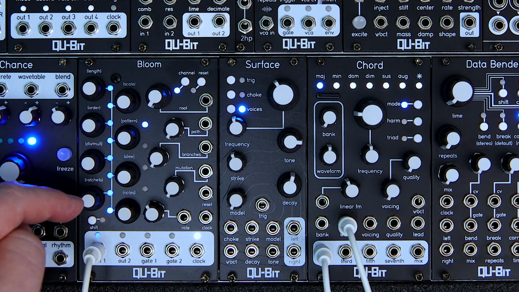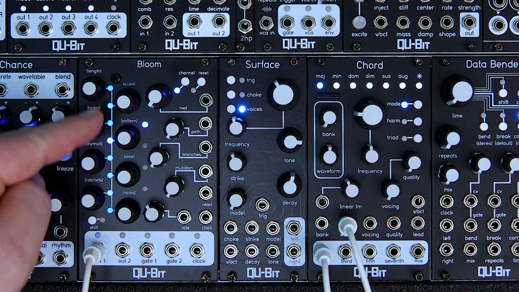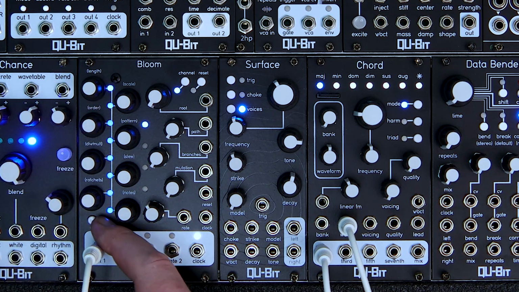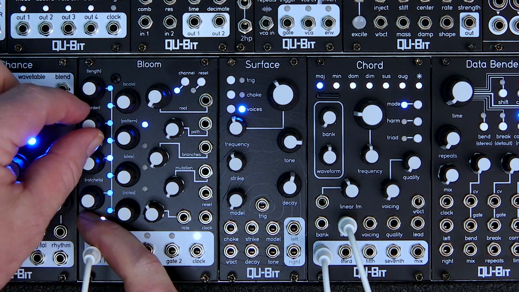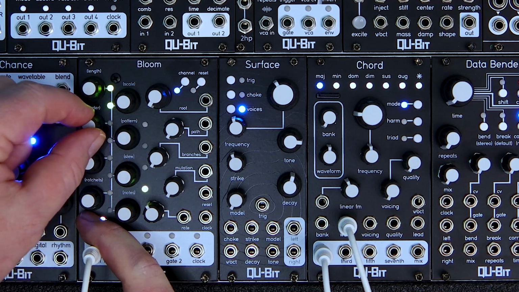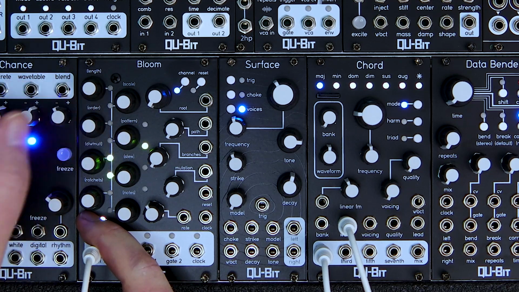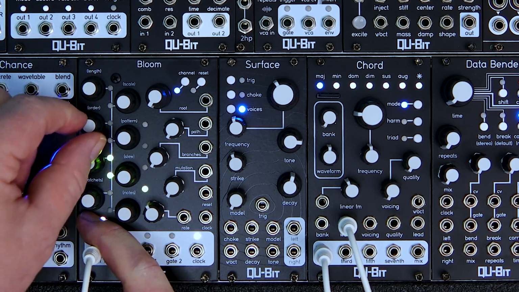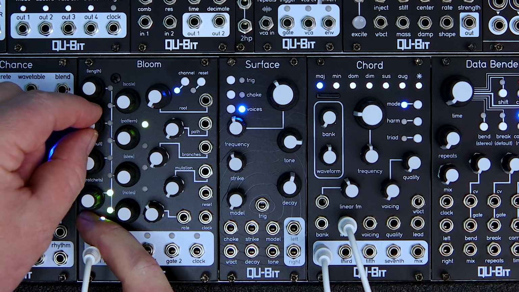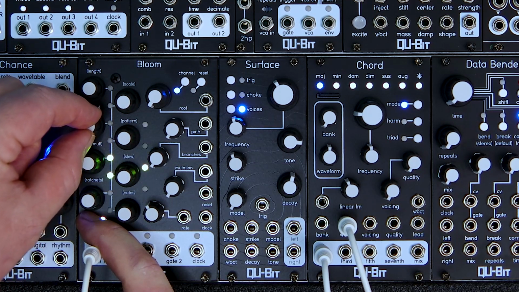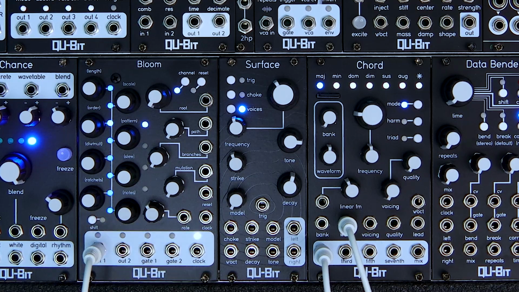So let's change the play order so it's going in a pendulum mode. Okay, so shift order. It's going forward, backward, pendulum. Random actually might be kind of fun too. Anyway, let's stay focused. So here's pendulum.